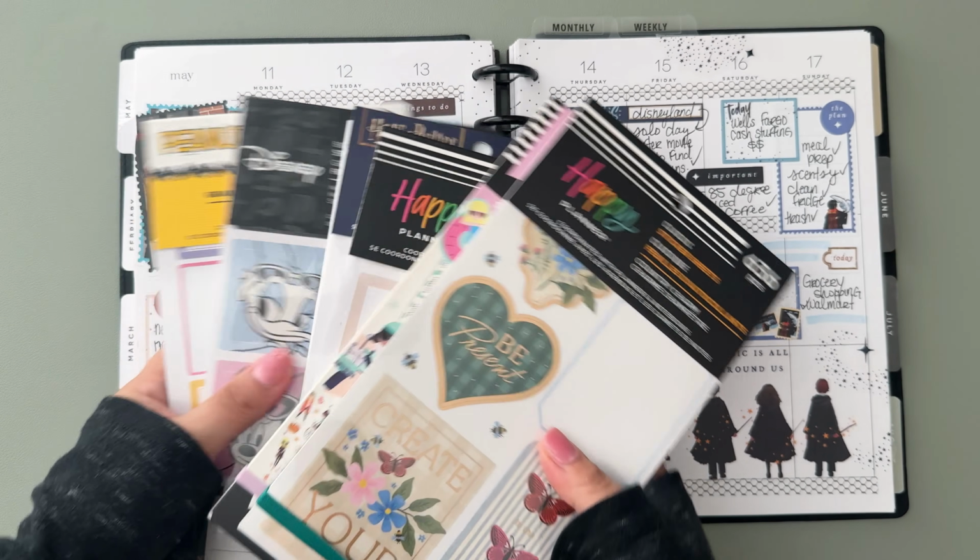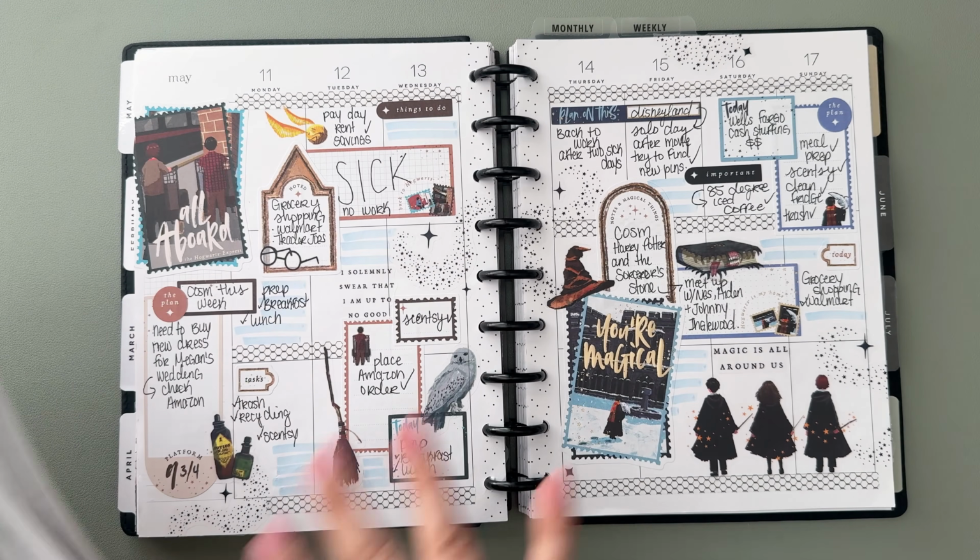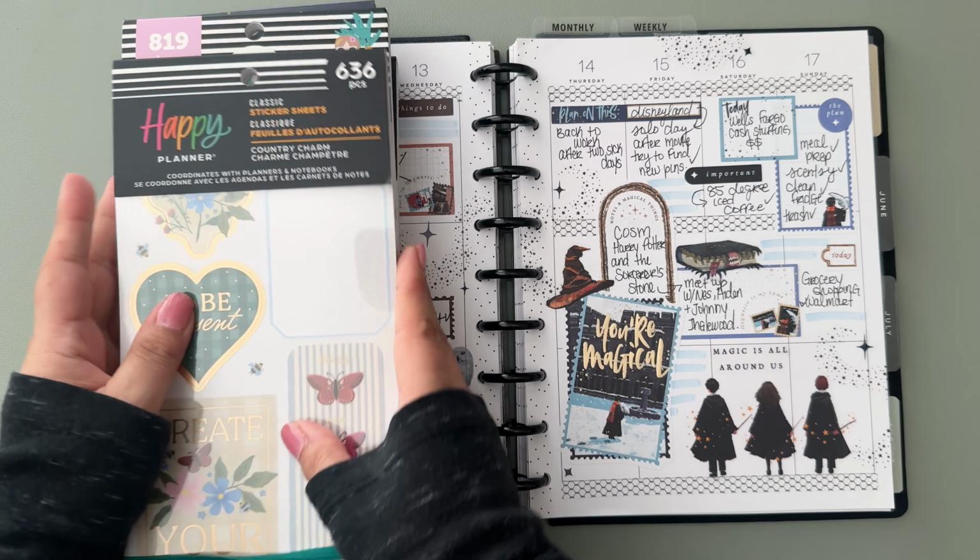I just realized I used only Happy Planner sticker books. Wow, I try to mix it up. I guess this week I decided only Happy Planner sticker books.